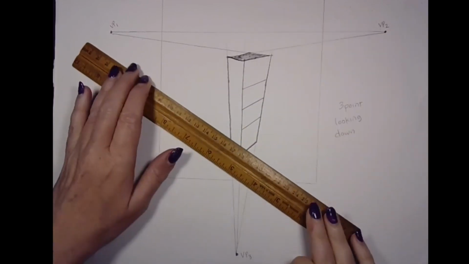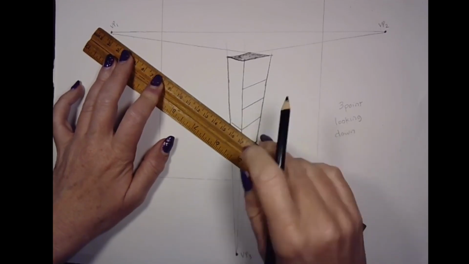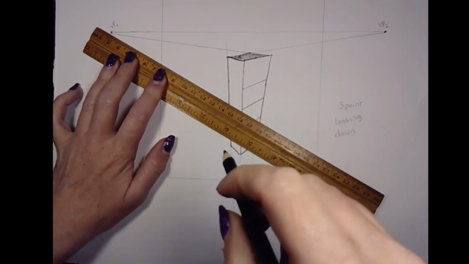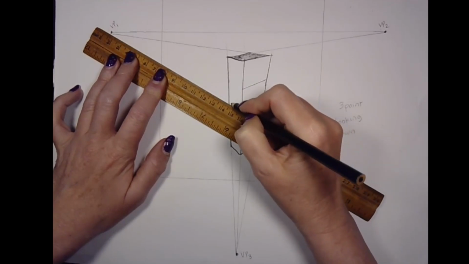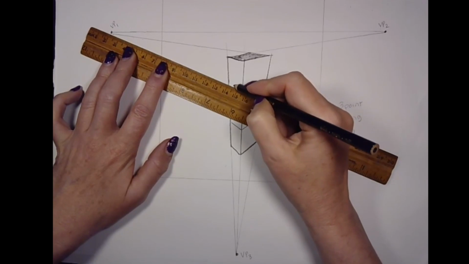And the lines on this side would be going to vanishing point 1. Okay.